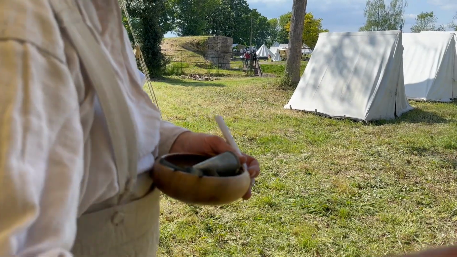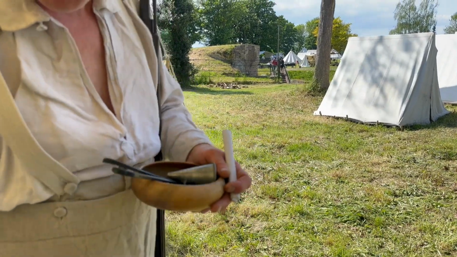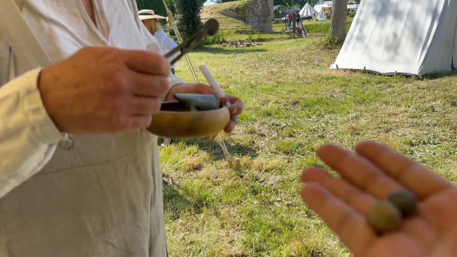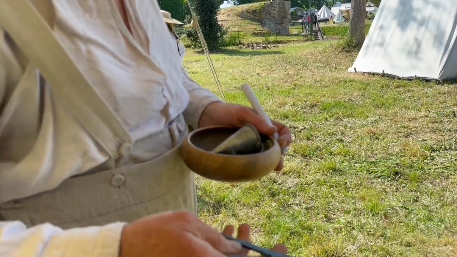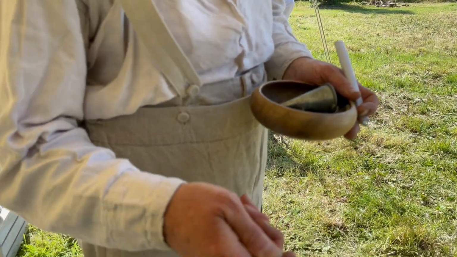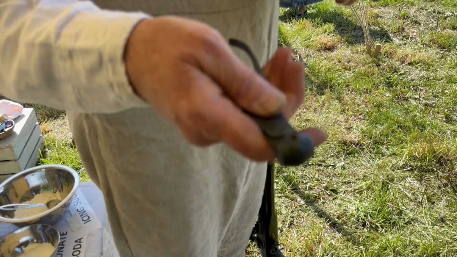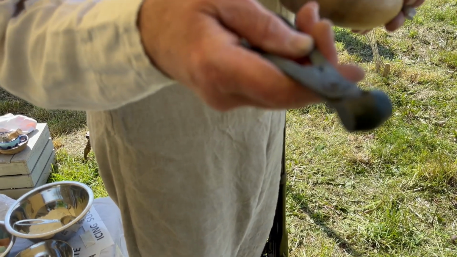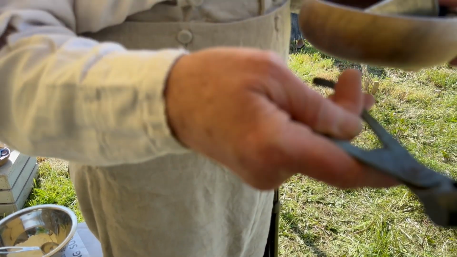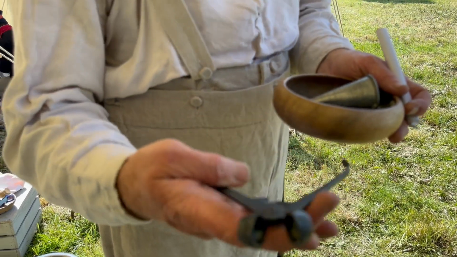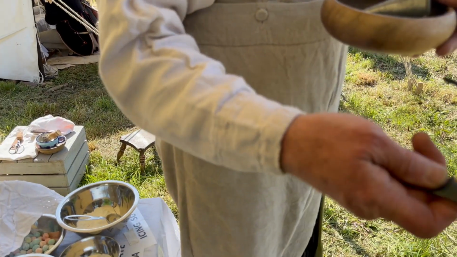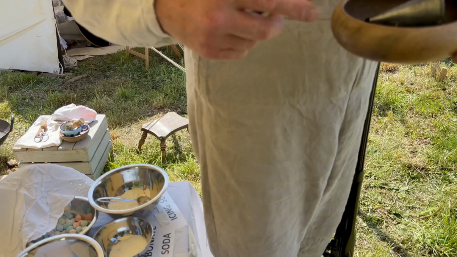This one is made more recently, as you can see. This is a nice one. When they come out, this is a mold. So you pour the molten lead into the hole. You let the mold cool down, and then when you open it, the ball will come out. You snip off the little jaggy bit with that. And it gives you a musket ball.